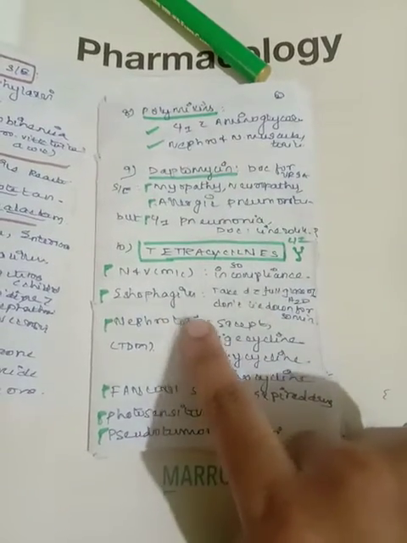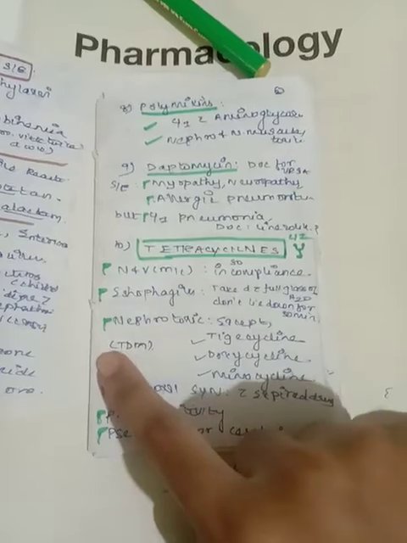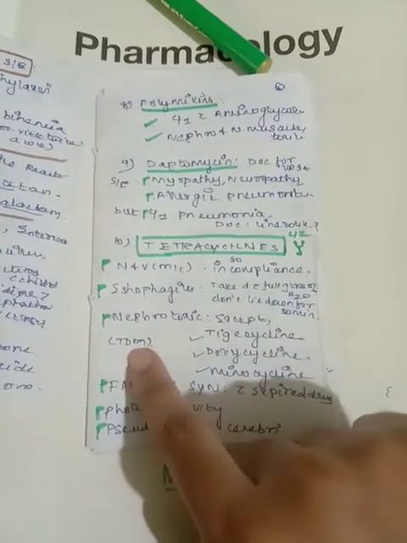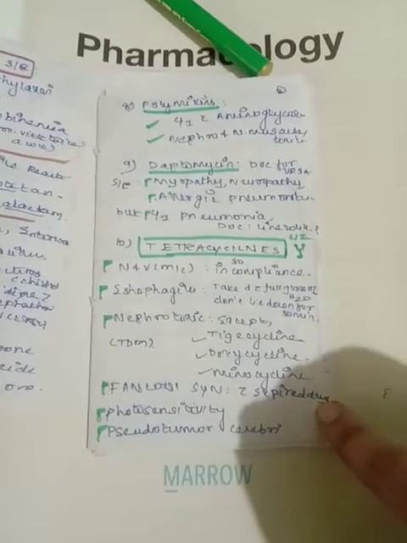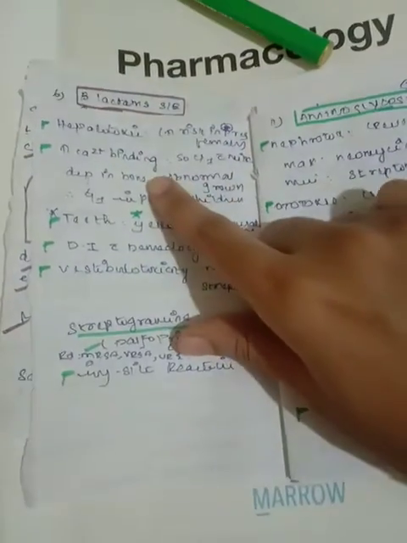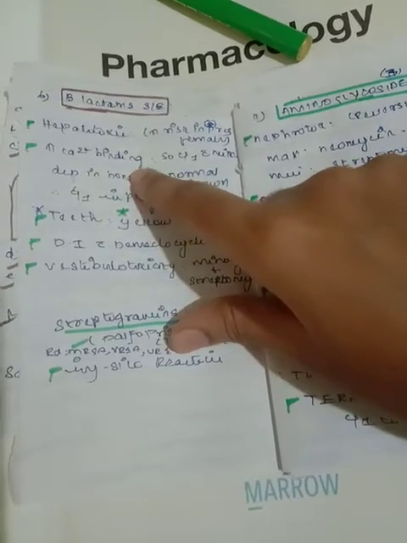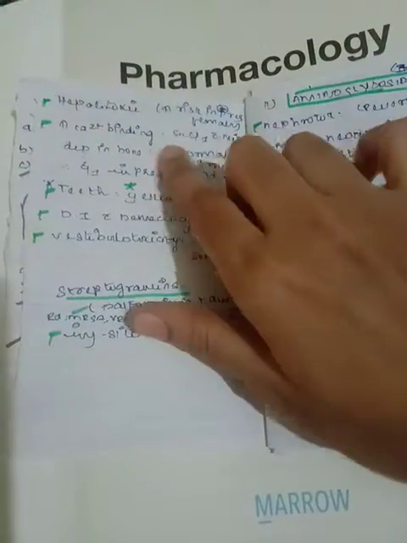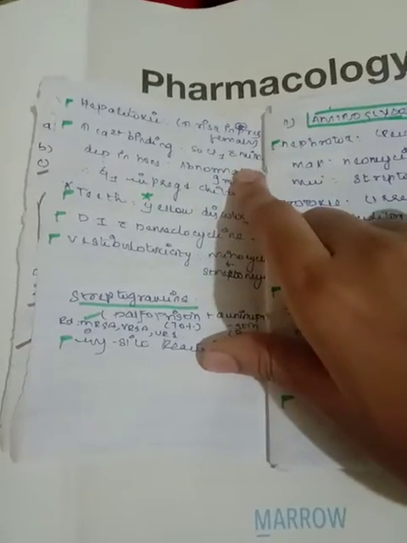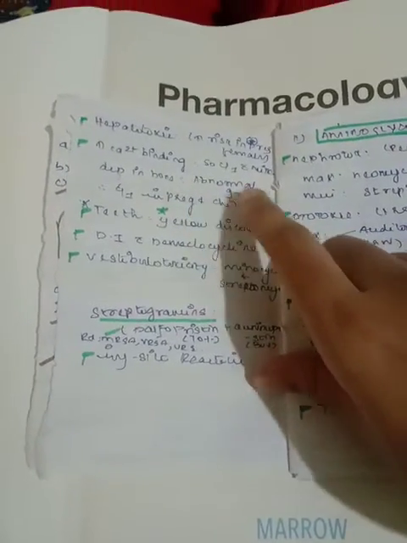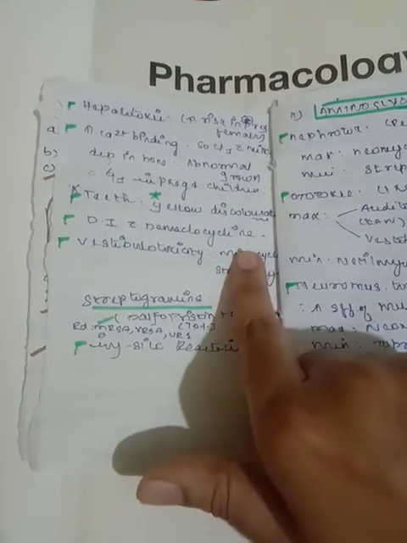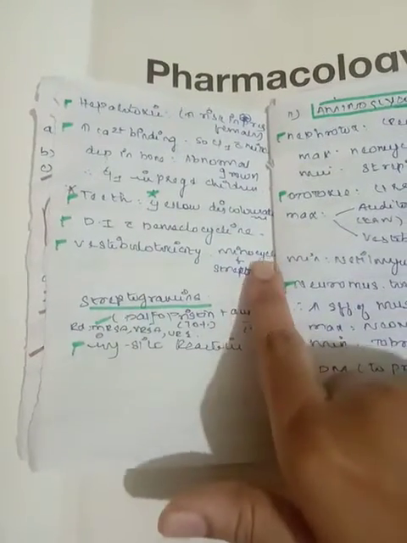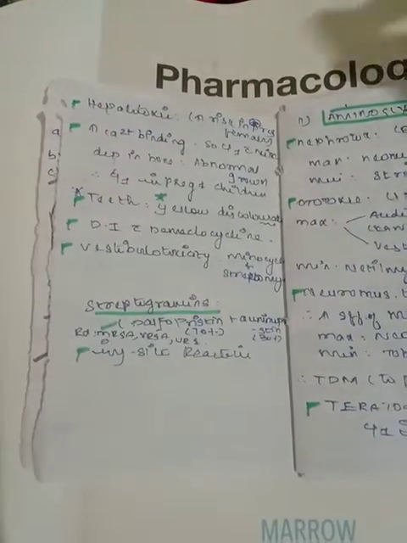Then it causes nephrotoxicity. You can remember it as TDM: the drugs not causing nephrotoxicity are tigecycline, doxycycline, minocycline. Then there comes Fanconi syndrome with expired drugs, and photosensitivity, pseudotumor cerebri, hepatotoxicity and increased calcium binding. Because of the increased calcium binding, you shouldn't take it with milk, and it is contraindicated in pregnancy and also in children. In teeth, it causes yellow discoloration, diabetes insipidus with demeclocycline, and vestibular toxicity with minocycline and streptomycin. You can just pause, or you can even mute, or you can take a screenshot as you wish.